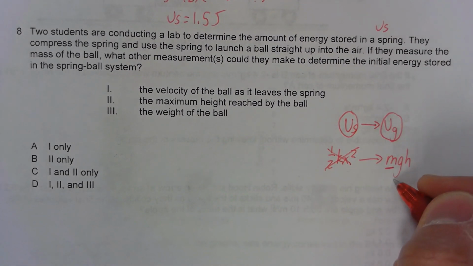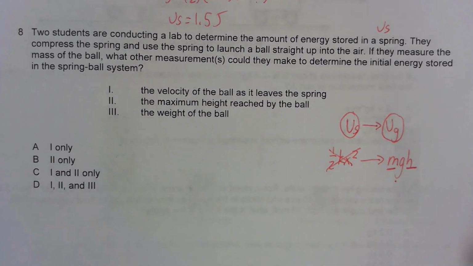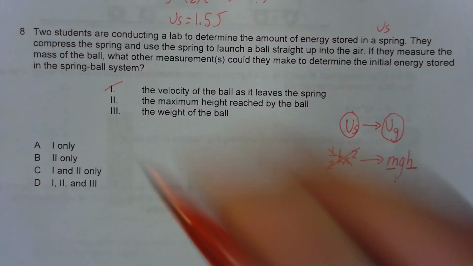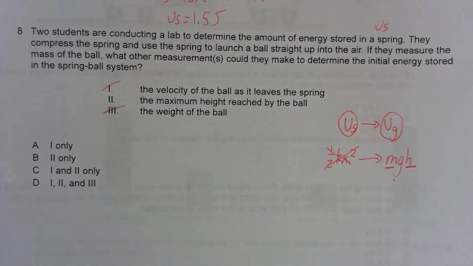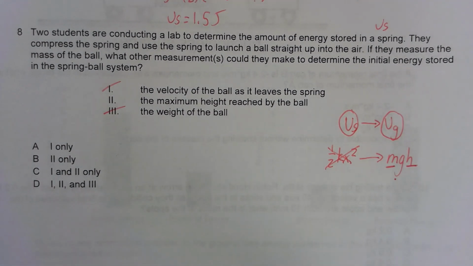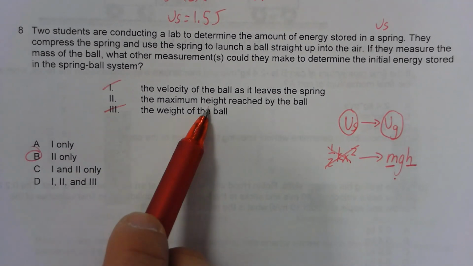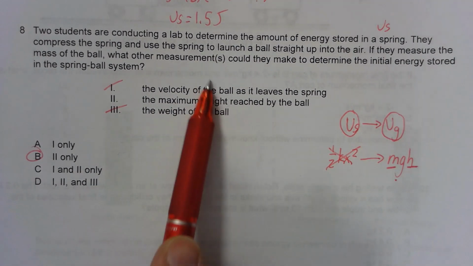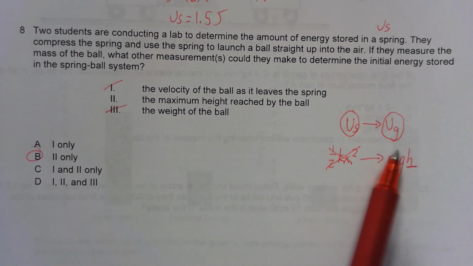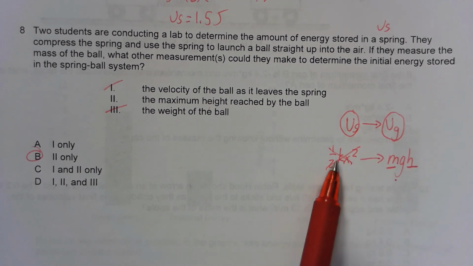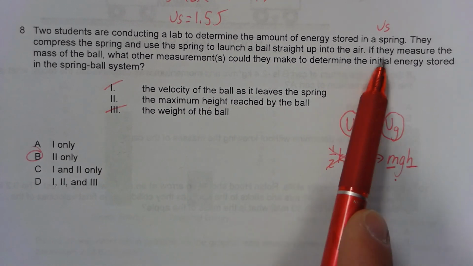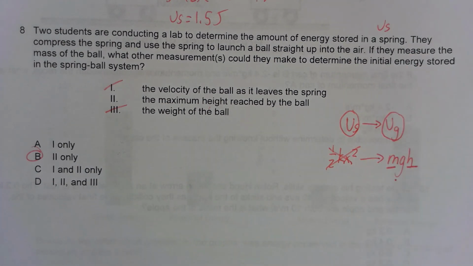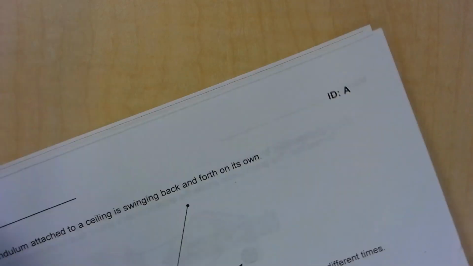G they already know, so the only variable they're missing is h. So I don't need to know the velocity, and I don't need to know the weight because I already know the mass. All I need to know is the maximum height reached by the ball. Whenever you're doing these lab-based problems, figure out how the energy or the momentum is moving, write out your equations, figure out which variable is given, and then work from there.